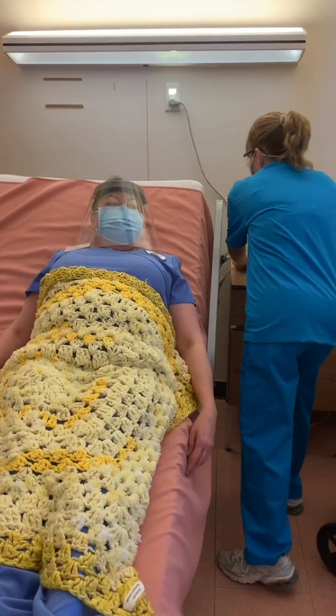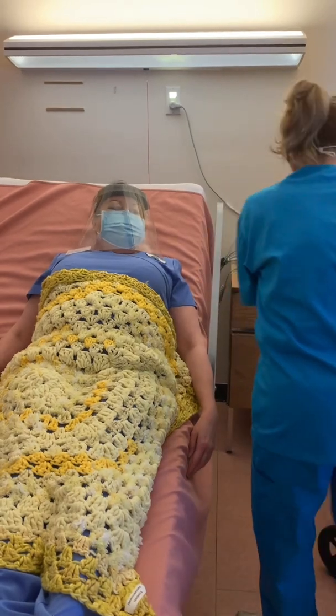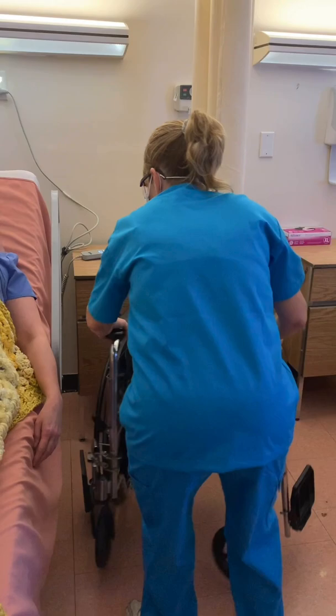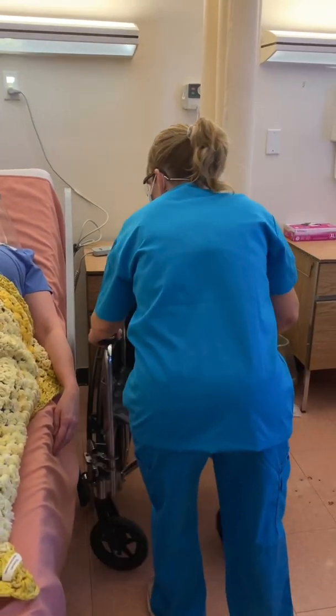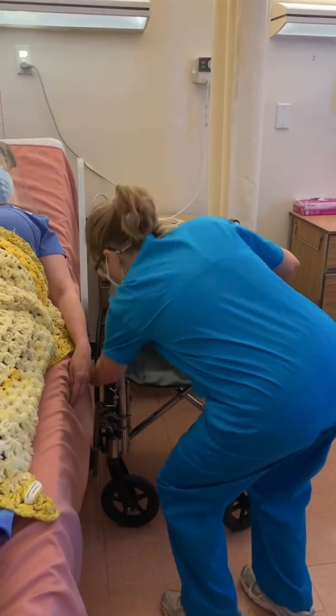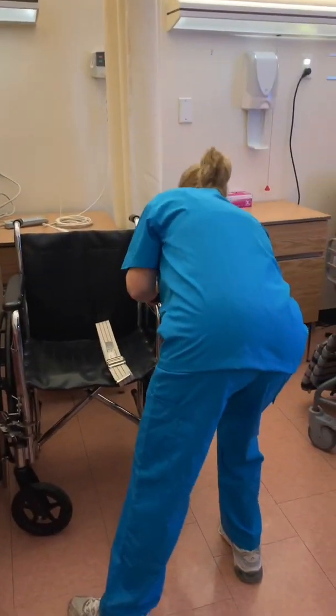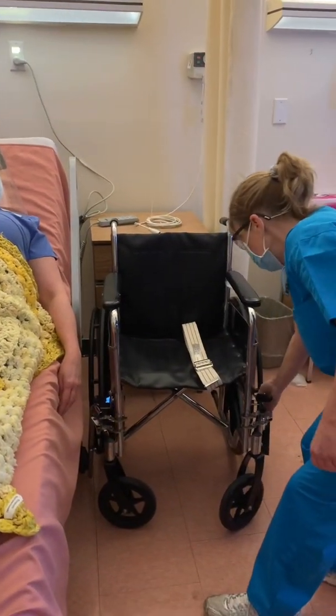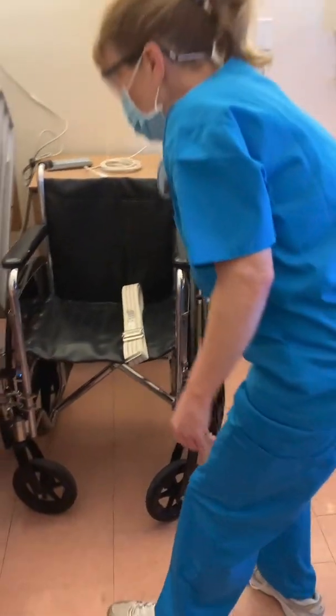Okay. So before we begin, I'm going to make sure my equipment is in place. I know that the wheels are locked on your bed already. I'm going to position the wheelchair as close to the bed as possible. And I'm going to make sure that the wheels are also locked on the wheelchair before we begin. You'll notice I've moved the foot rails out of the way.